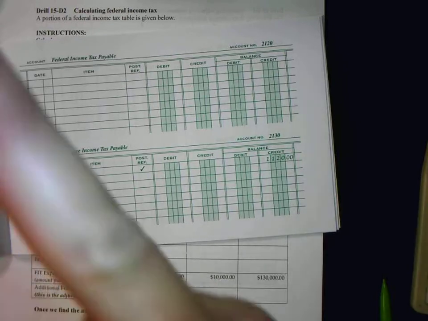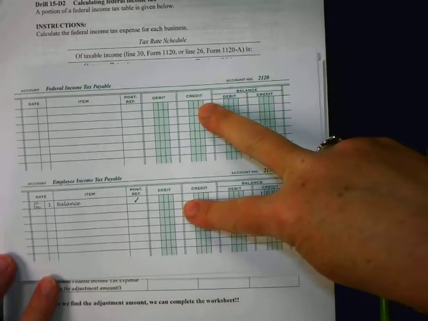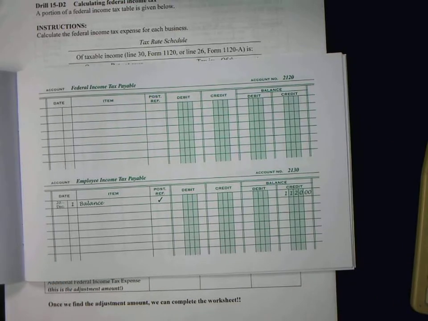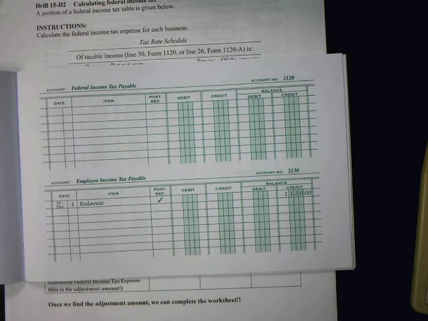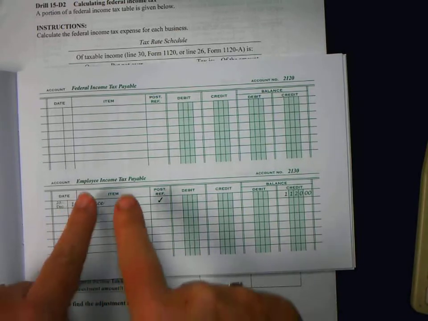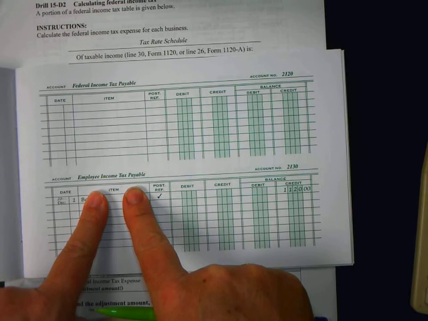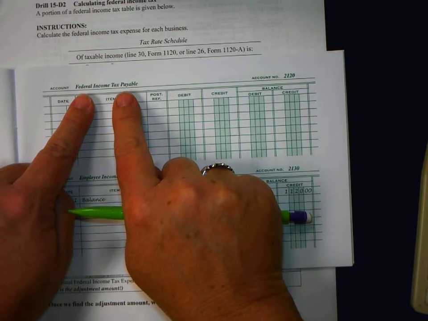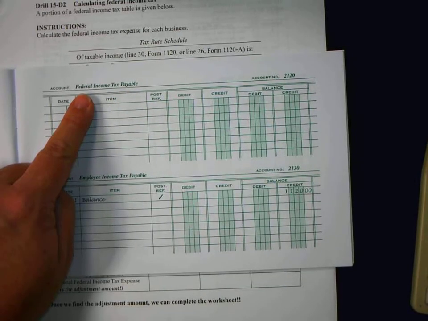The problem with that is that then we start looking at these two accounts and we get a little confused. As you're posting payroll, salary, all that good stuff, that's all the employee income tax payable. That's employee FIT. Federal income tax payable is our company.